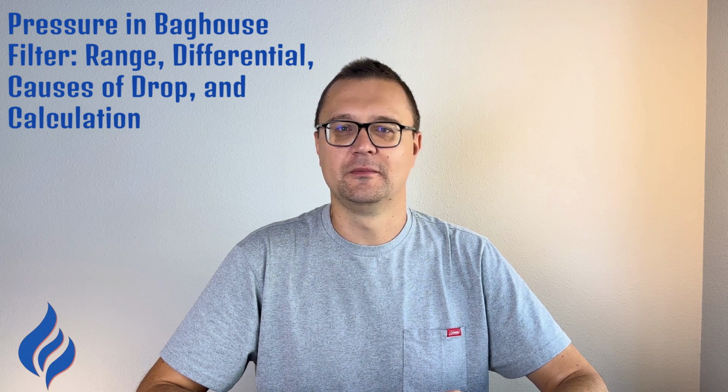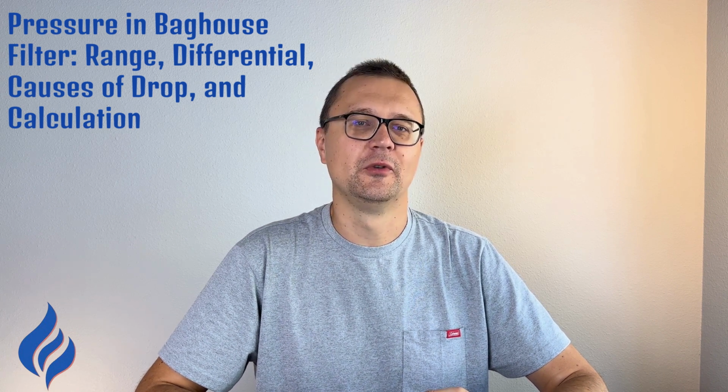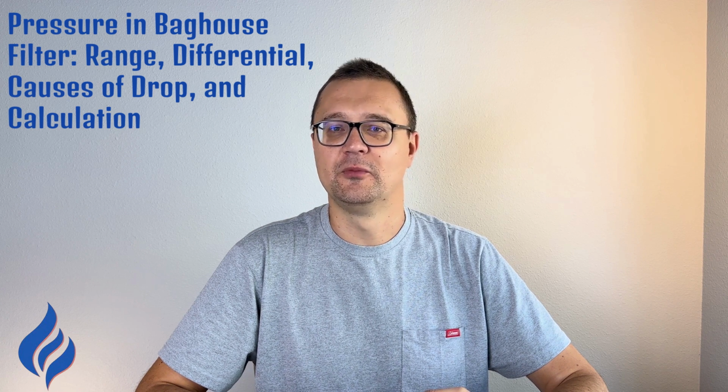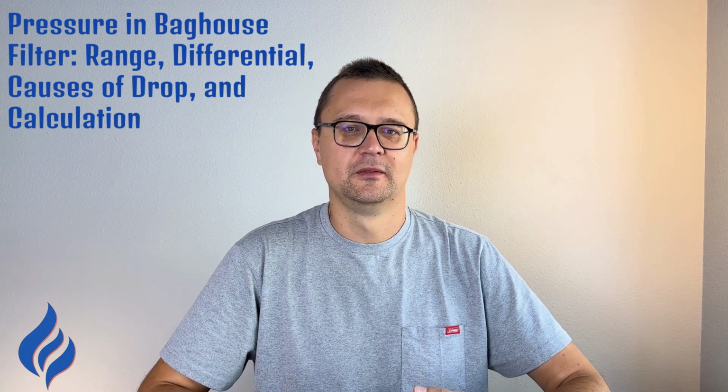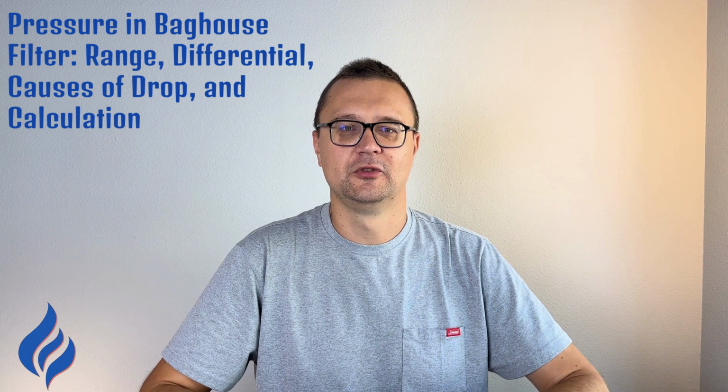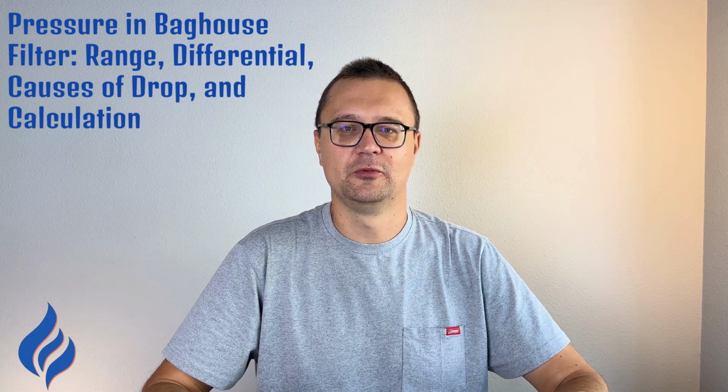The pressure range in baghouse filters. The pressure in a baghouse filter refers to the differential pressure, which measures the difference between the pressure on the dirty side, before filtration, and the clean side, after filtration, of the bags. Typically, this pressure drop is measured in inches of water column, in.WC. So, what's the ideal range? For most systems, it falls between 2 and 6 inches of water column.